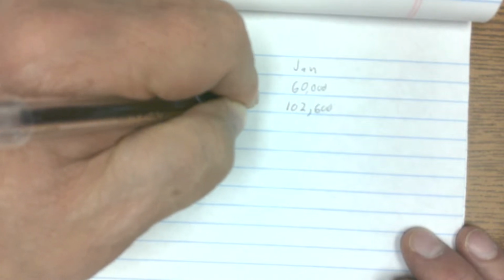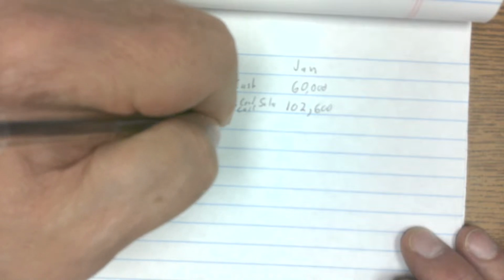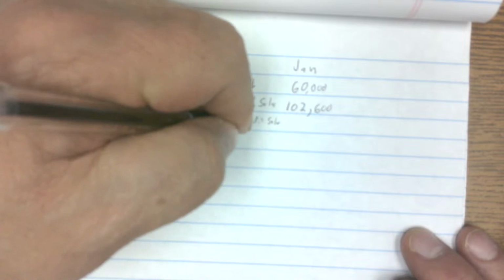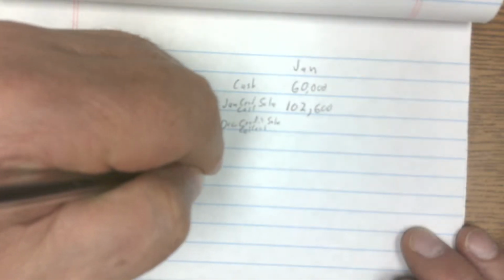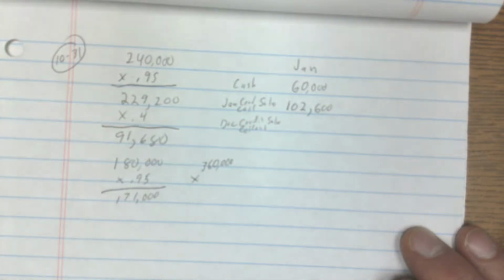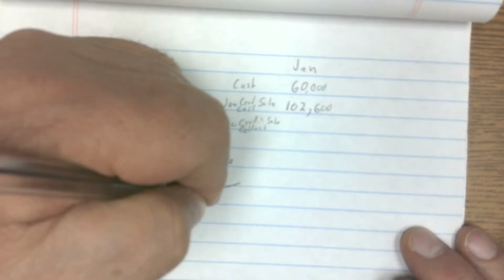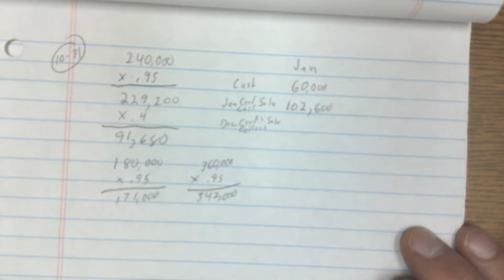January credit sales collections. And then we have December's credit sales collections. And that is going to be the credit sales in December, 360,000 times 0.95, $342,000, and we will only collect 40% of that, right?